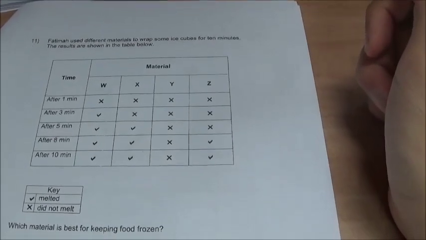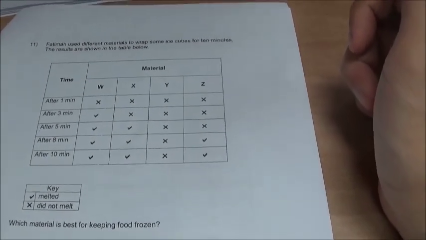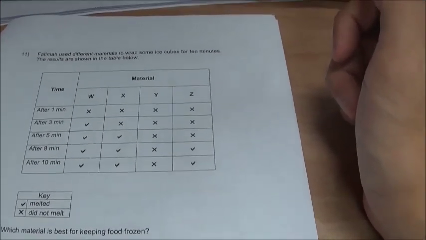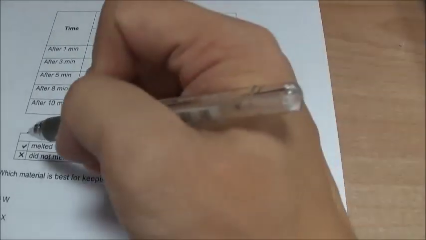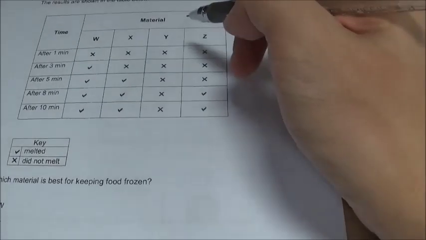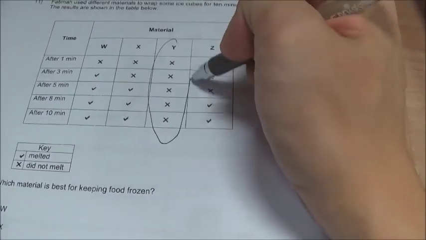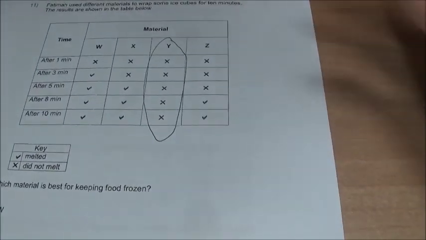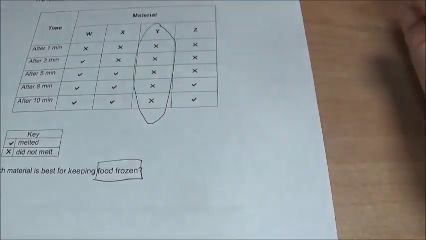Okay, question. Fatima uses different materials to wrap some ice cubes for 10 minutes. The results are shown. You look at the table. If it is melted, there will be a tick. If it's not melted, it will be a cross. So after 10 minutes, material Y is the only material whereby the ice has not melted yet. That must be the best material to keep food frozen. So your answer must be 3.